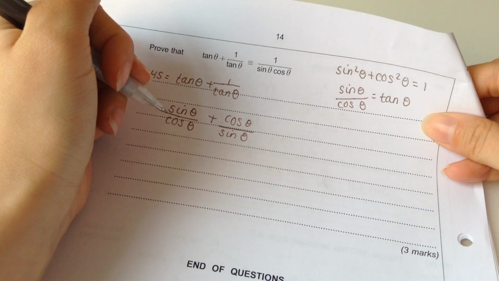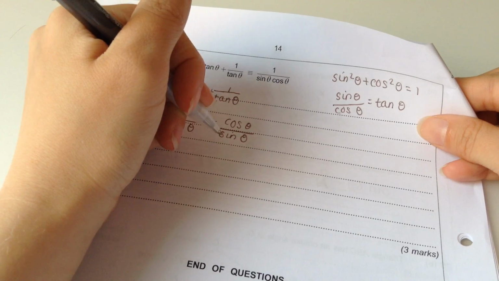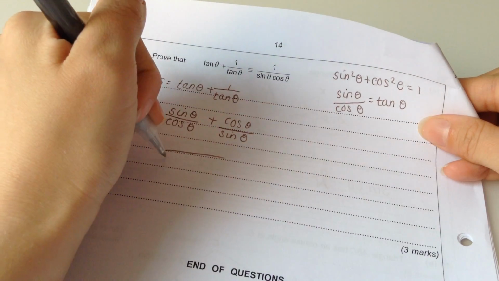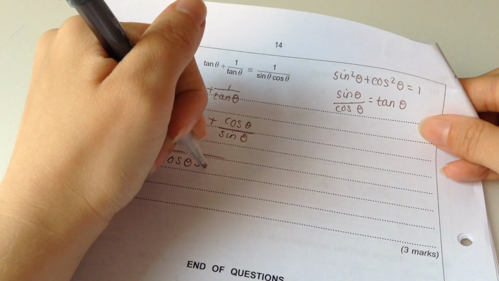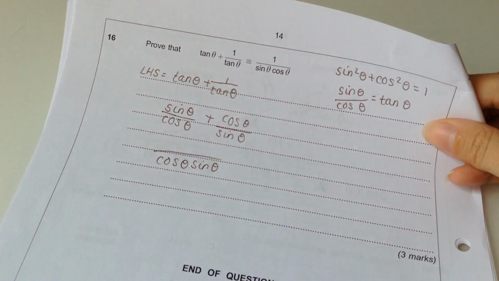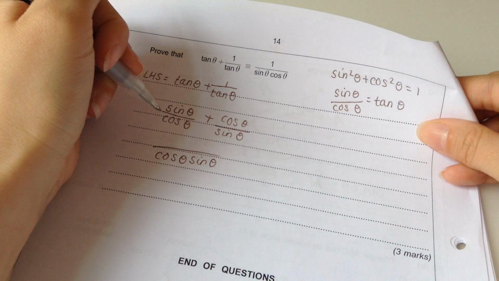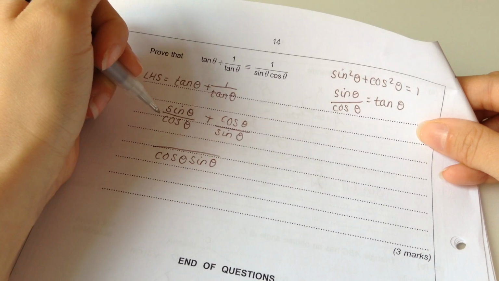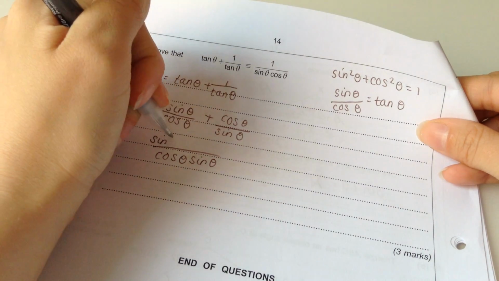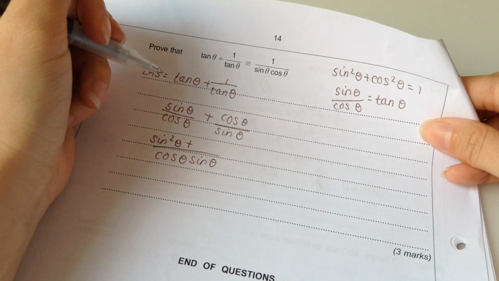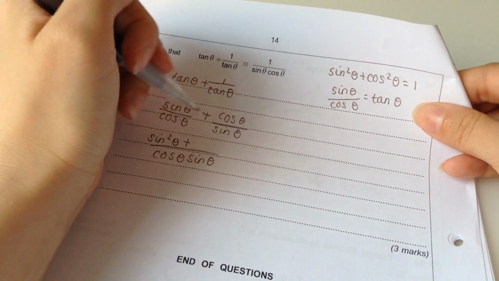Okay, now to add these together I need a common denominator, so let's make the denominator cos theta sine theta. So what have I done to this fraction? I've times it by sine over sine, so that's going to make that sine squared. Ah, I see. What have I done to this fraction?